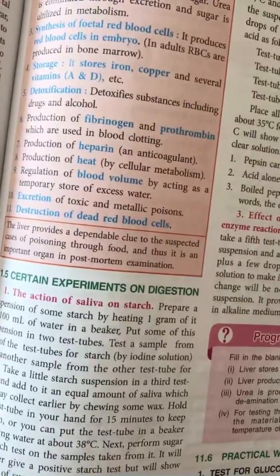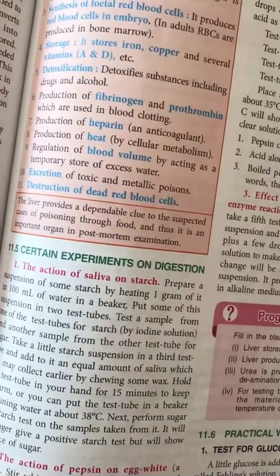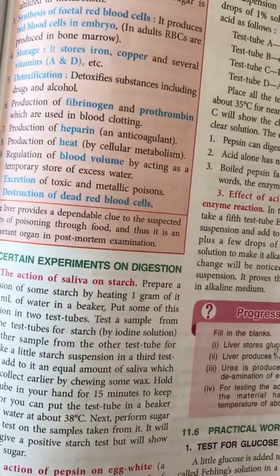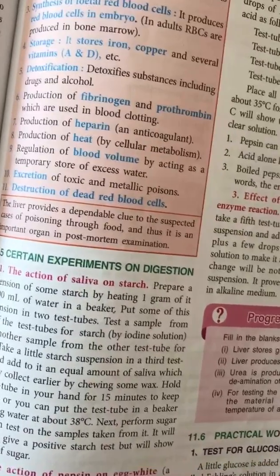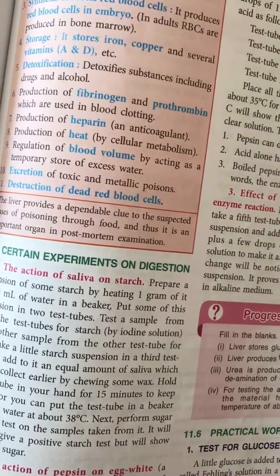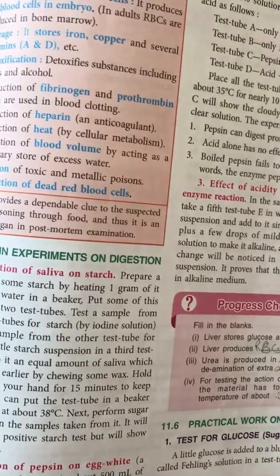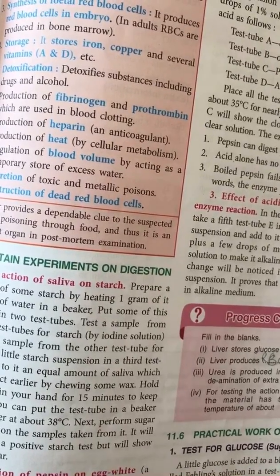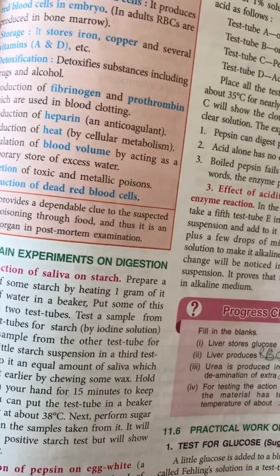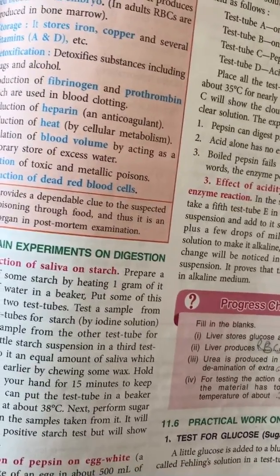Then take a little starch suspension in a third test tube and add an equal amount of saliva to it. And this saliva you can collect earlier by chewing some wax. Hold this test tube in your hand for about 15 minutes to make it warm, or you can put it in a beaker containing water at 38 degrees Celsius.